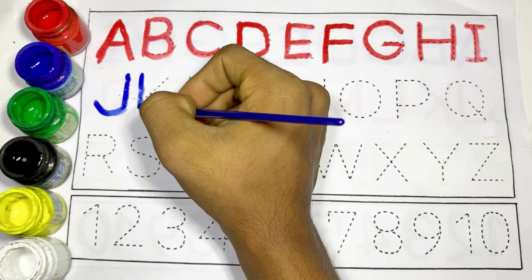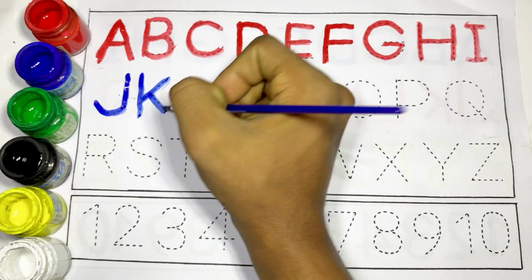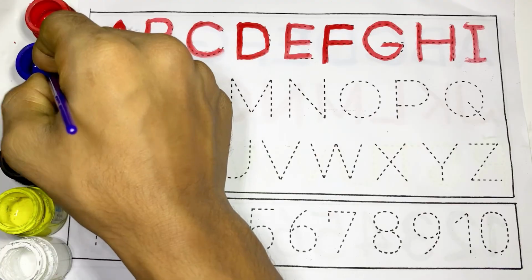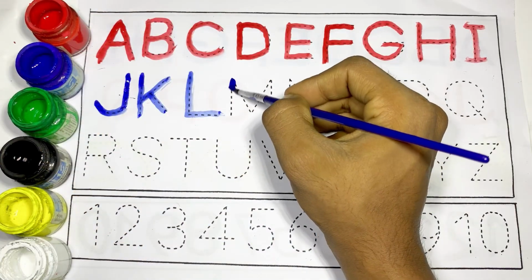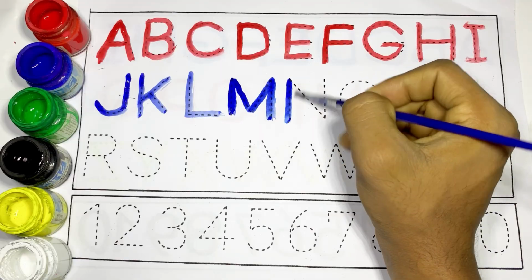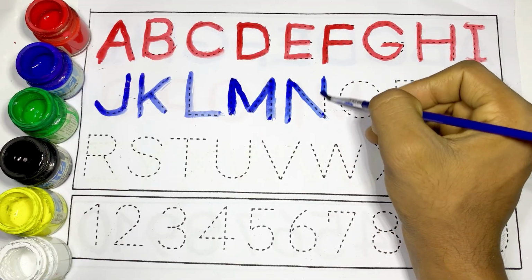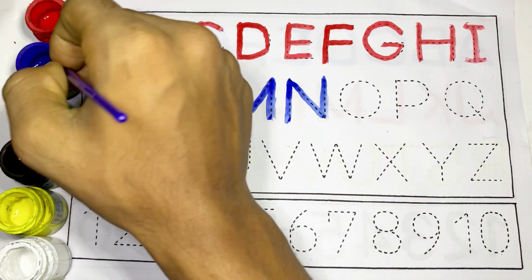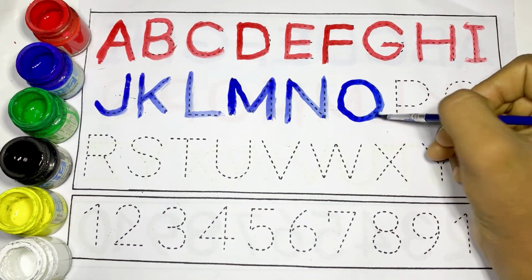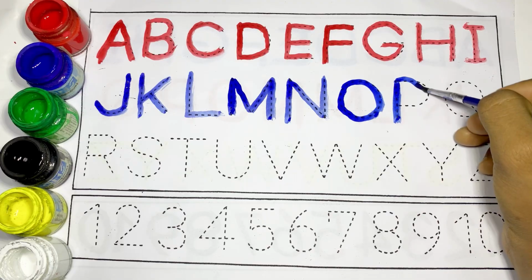K. K for king. L. L for lion. Kids, again use blue color and draw M. M for moon. N. N for nose. Kids, again use blue color and draw O. O for orange. P. P for parrot.